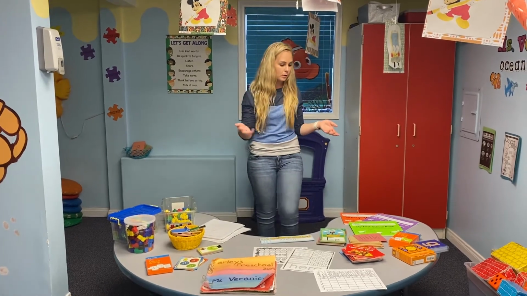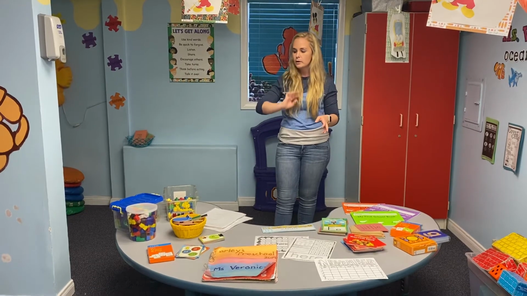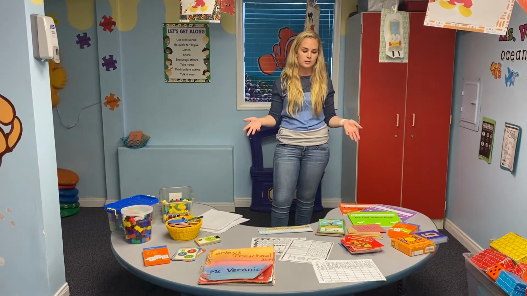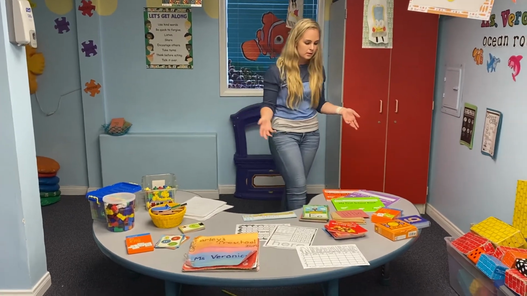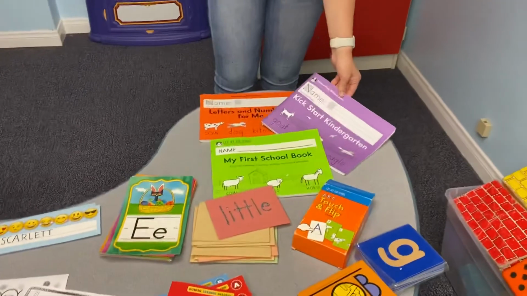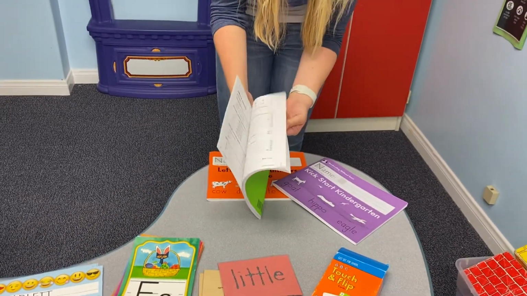But then if you guys want to see all the items I have on the table, these are different things that we'll use throughout the days or weeks or throughout the school year to touch on these various concepts. So these books that I have here are the different Handwriting Without Tears workbooks that go with our curriculum. So they do go in the order that we're learning the letters.